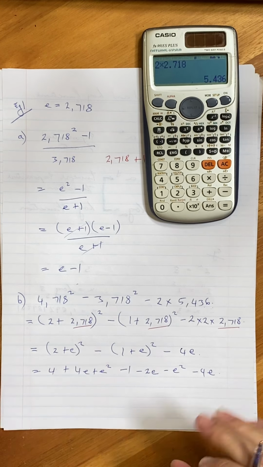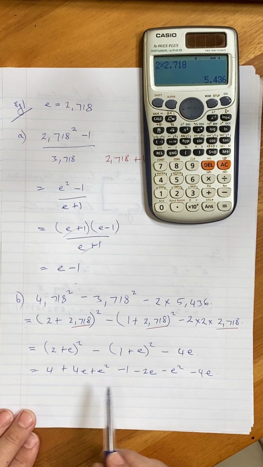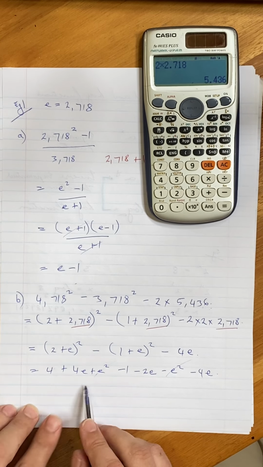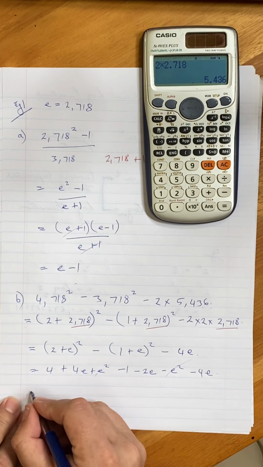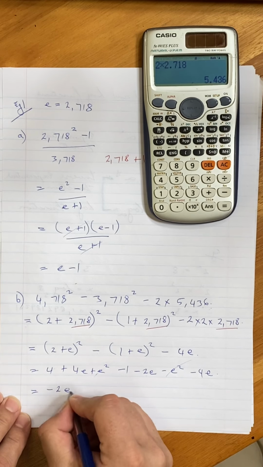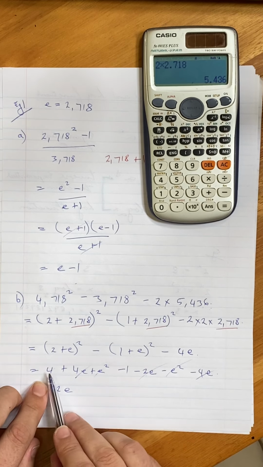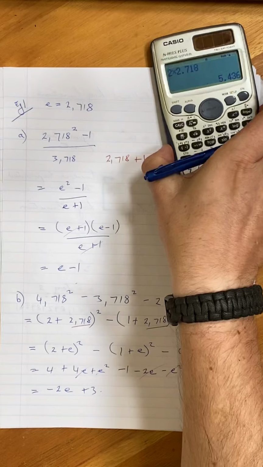I'm just missing a few steps. Now I'm just going to get like terms together. We see that the E squareds cancel. We got 4E minus 2E is 2E, minus another 4E is minus 2E. So those are gone, gone, and gone. Then we got 4 minus 1 is plus 3.